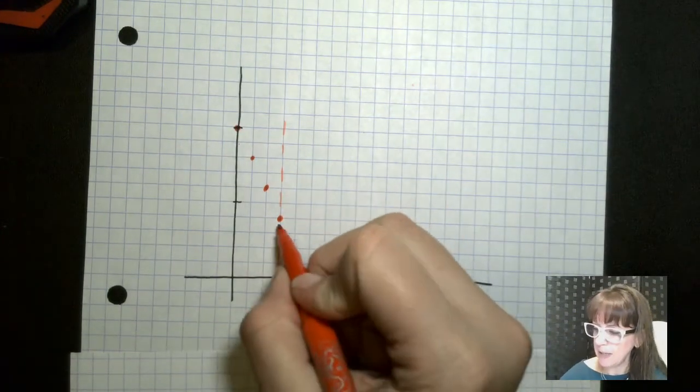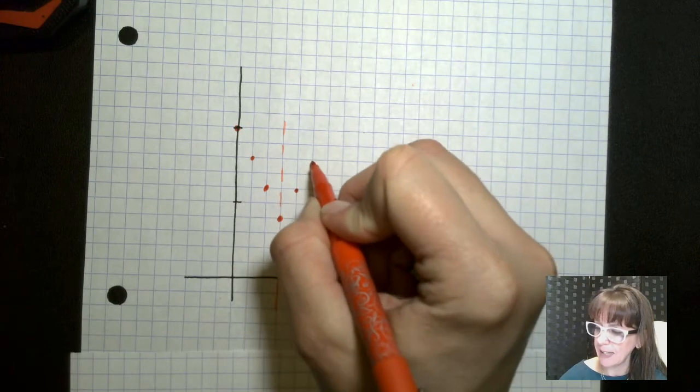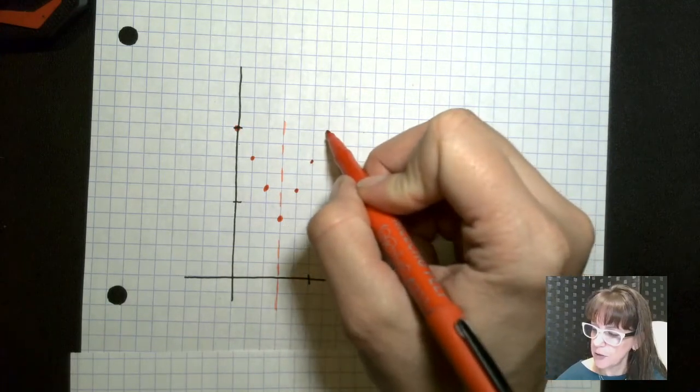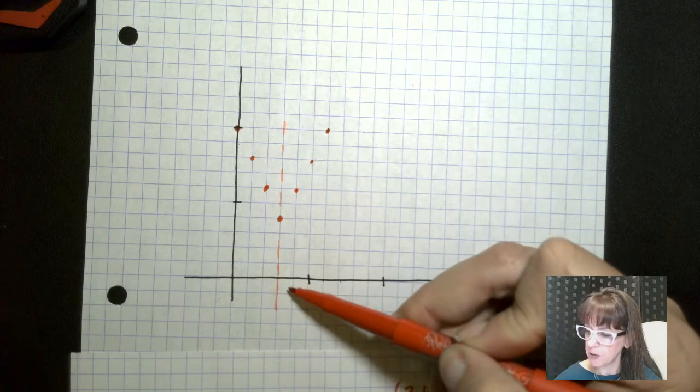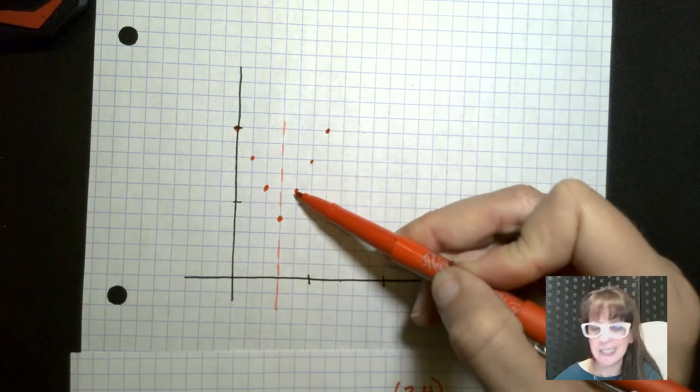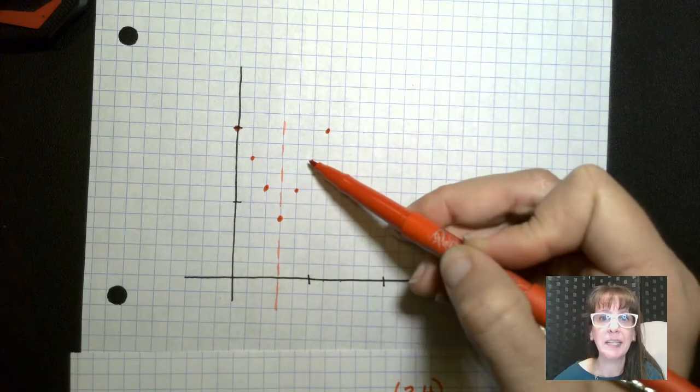So I can copy that over just like this and see over 2. And sure enough, if I were to plug in 4, I would get 6. If I were to plug in 5, I would get 8.